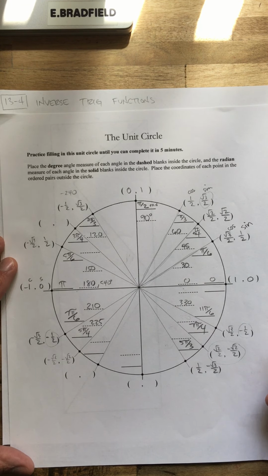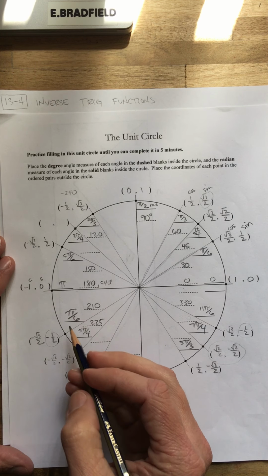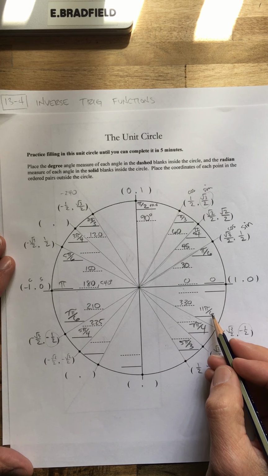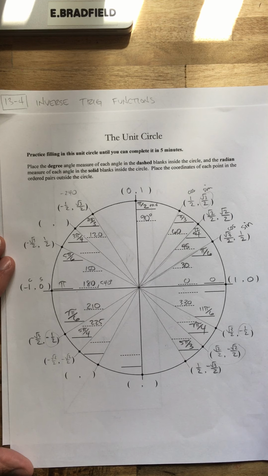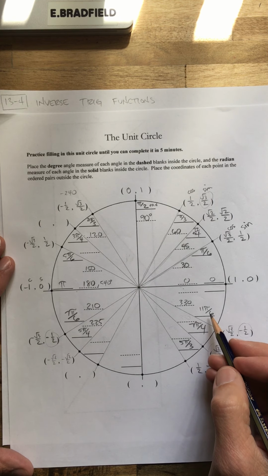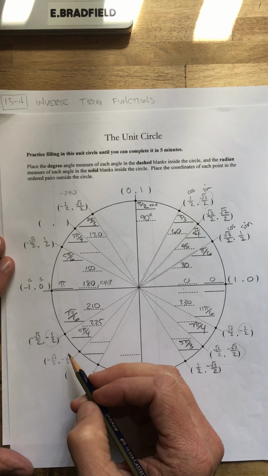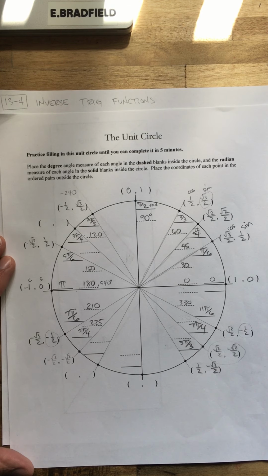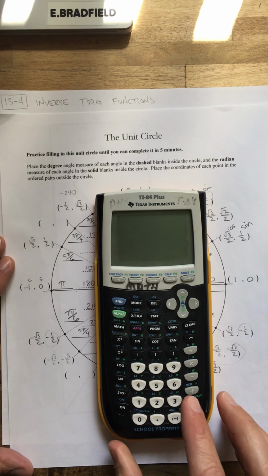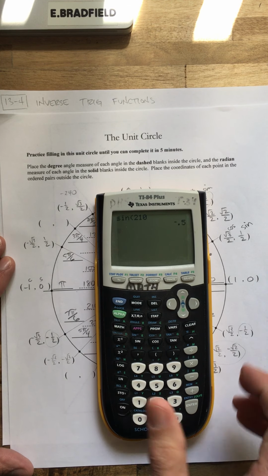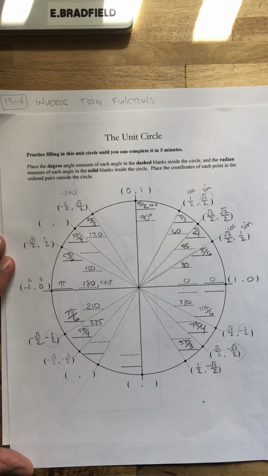Okay, so it looks like we've got two different answers, don't we? It looks like we have 7 pi over 6 and also 11 pi over 6. If I take the sine of 11 pi over 6, it gives me -1/2. If I take the sine of 7 pi over 6, or the sine of 210, if you don't believe me, watch this. The sine of 210 should be -0.5. There it is, -0.5.